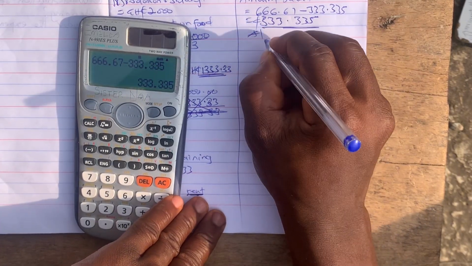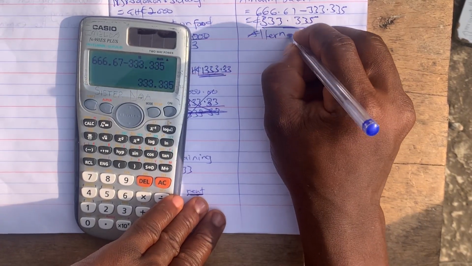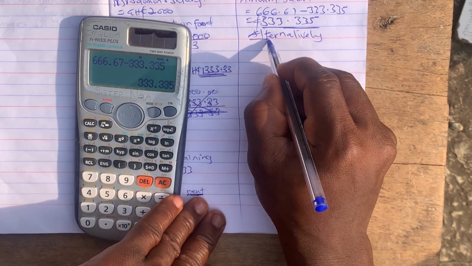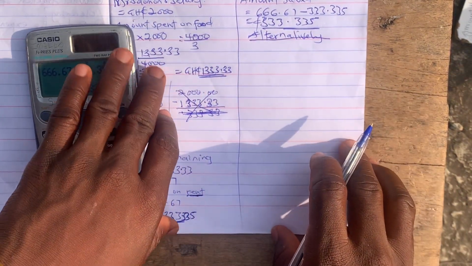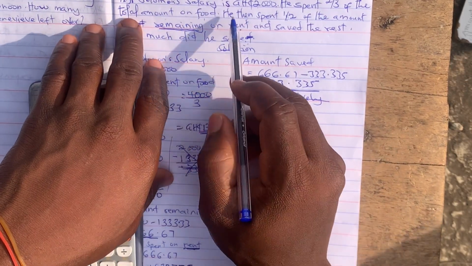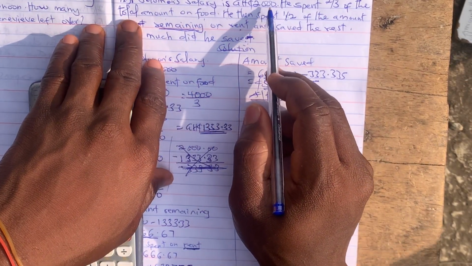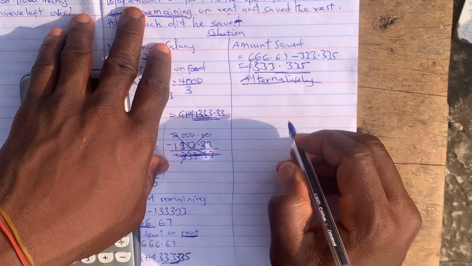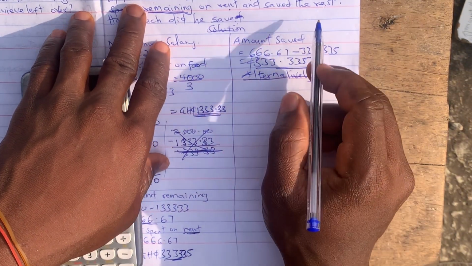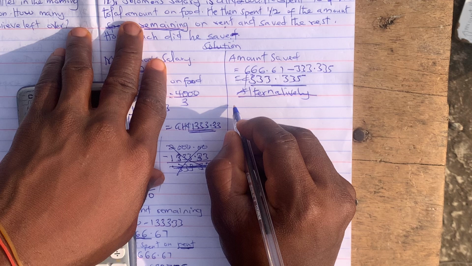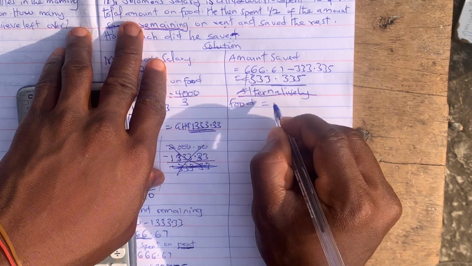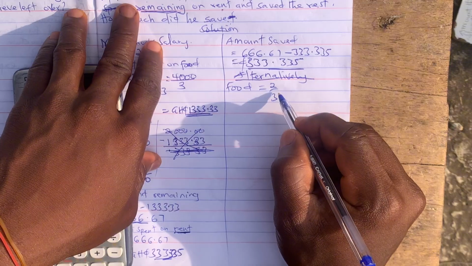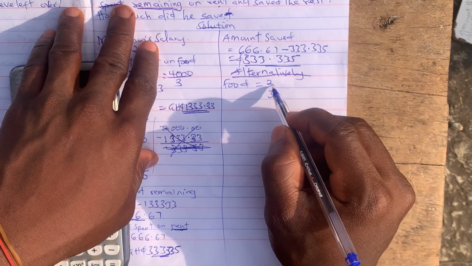Okay, let's check alternatively. Another way of solving this kind of question. Mr. Solomon's salary is 2,000 Ghana cedis. He spent 2 out of 3 of the total amount on food. So the fraction of the amount spent on food is what? Food is 2 out of 3. That is the fraction of the amount spent on food.